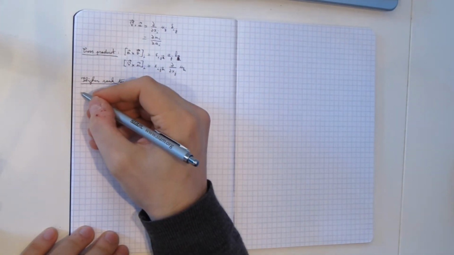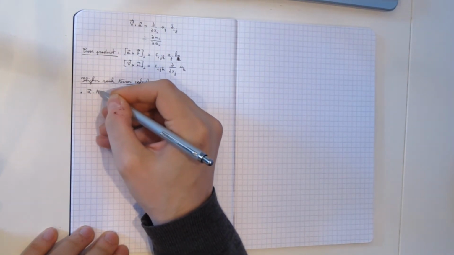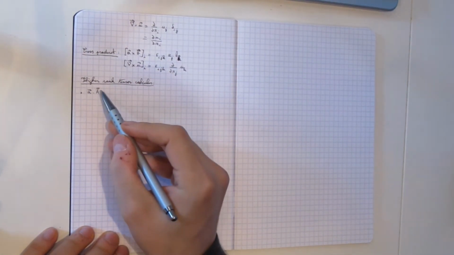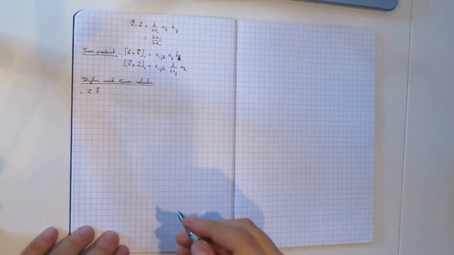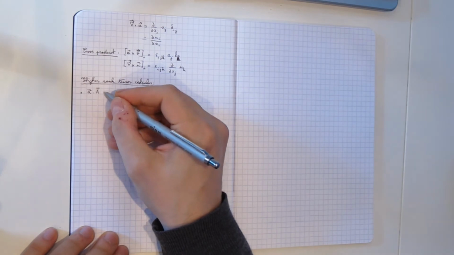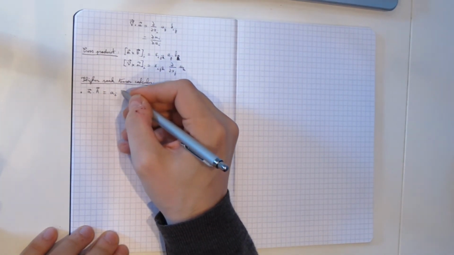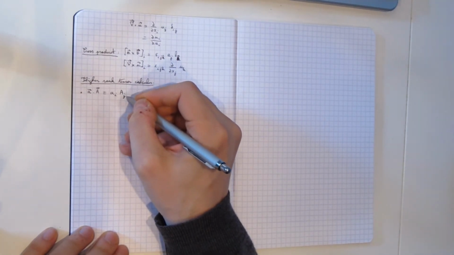For instance, I can take the dot product between a vector and a matrix. So I'm going to write my vector with an arrow and my matrix with double bars here, so that we see that this is a second rank tensor. This is going to be a_i.